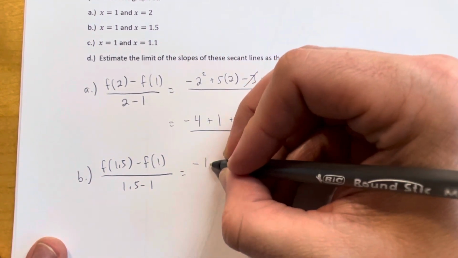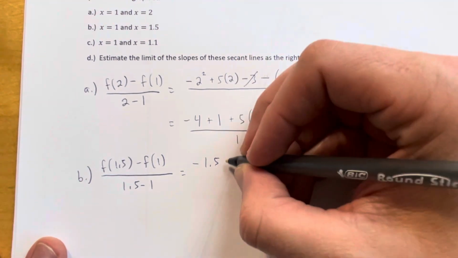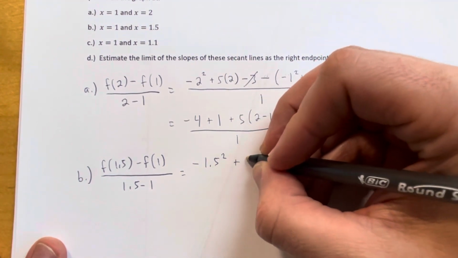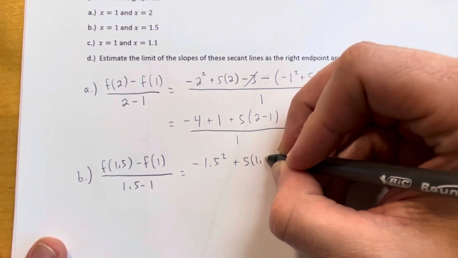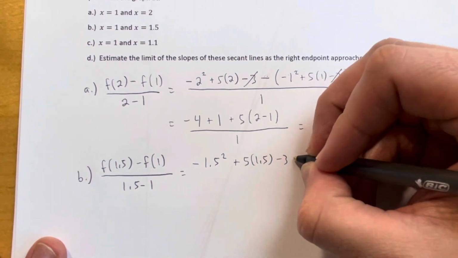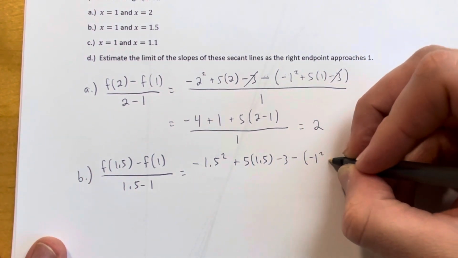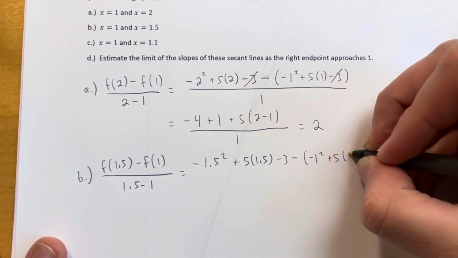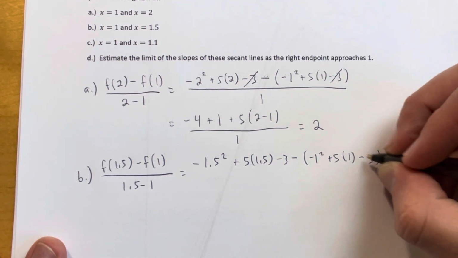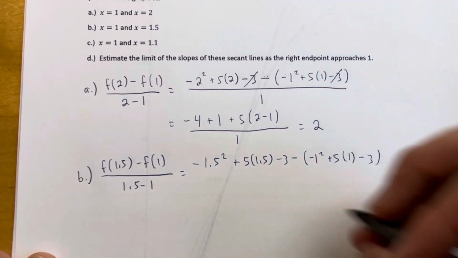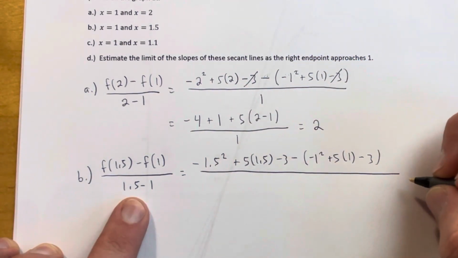Same idea, except everywhere I plugged a 2 in up here, I'm now plugging a 1.5 in. So that's 5 times 1.5 minus 3 minus negative 1 squared plus 5 times 1 minus 3. These are all still 1s because I'm plugging a 1 in there. 1.5 minus 1 is 0.5.